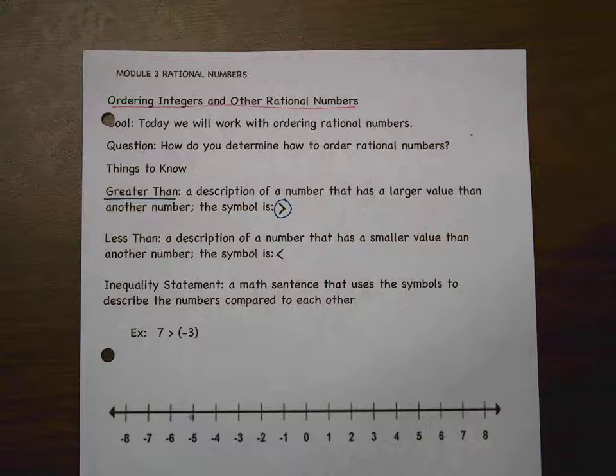Ordering numbers basically means that you put them in order from least to greatest or from greatest to least, depending on what it asks you to do. The question in this lesson that I want you to think about is, how do you determine how to order rational numbers? Hopefully by the end of today's lesson, you'll be able to answer that.